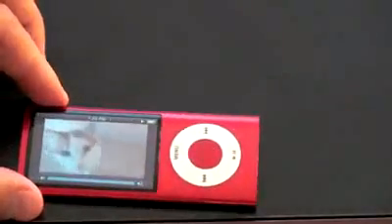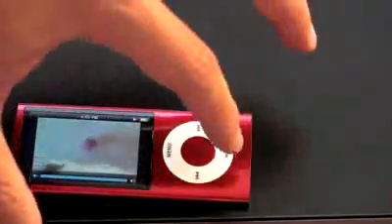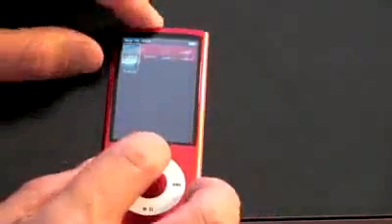It actually sounds pretty good. Let me show you what that sounds like with some music, so you don't have to hear me all the time. So I'll go back up to music.